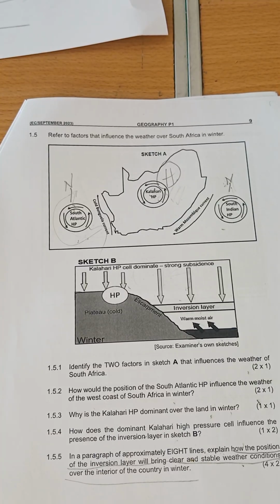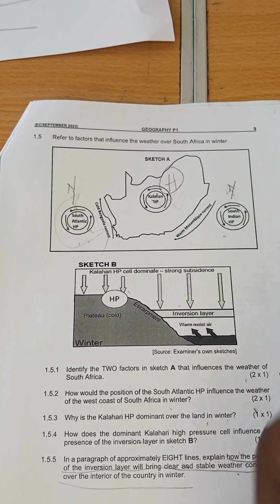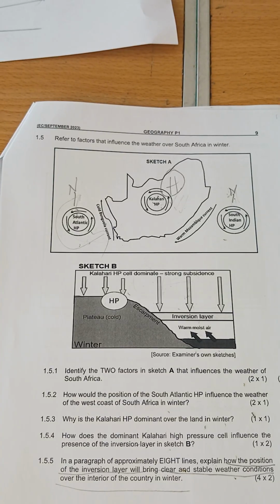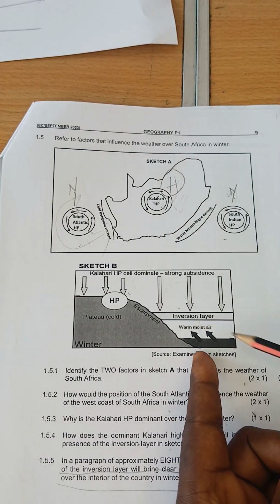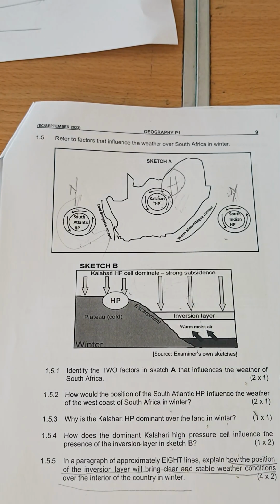There is strong subsidence of air above the plateau. The air heats up adiabatically as it is descending the mountain. The air is adiabatically warmed. That's basically what we are talking about because of the too much subsidence. The inversion layer forms below the plateau, which means since it's forming below the plateau, there is no condensation that is going to take place. There's no cloud that is formed. There's no precipitation as well.